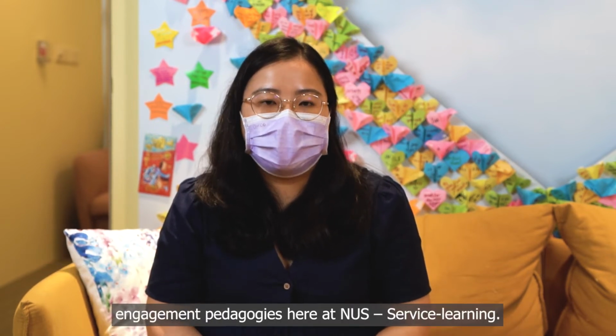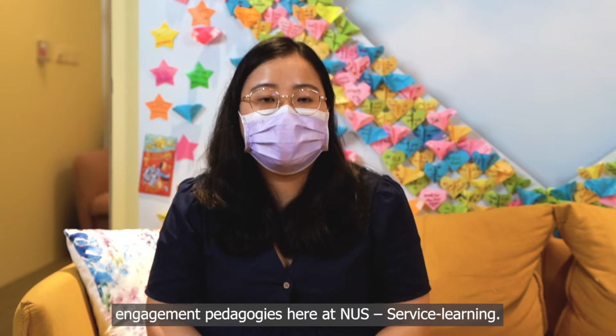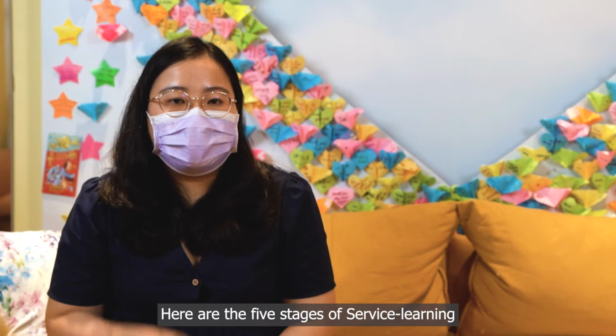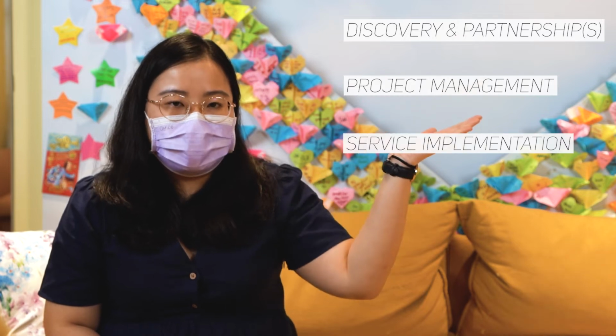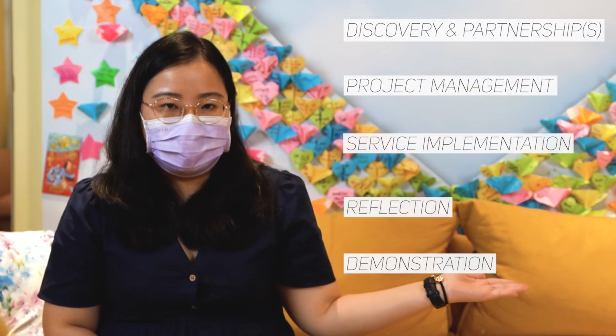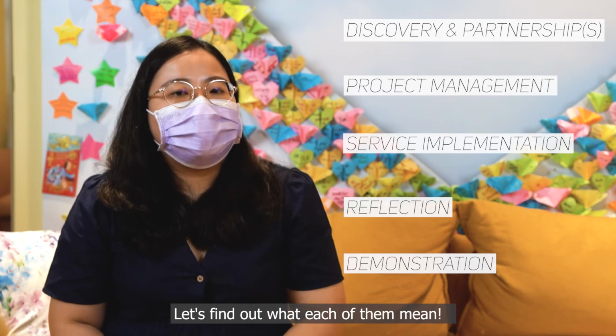I will be bringing you through one of the community engagement pedagogies here in NUS, service learning. Here are the 5 stages of service learning: discovery and partnerships, project management, service implementation, reflections, and demonstration. Let's find out what each of them mean.